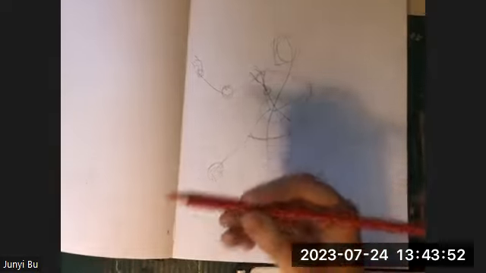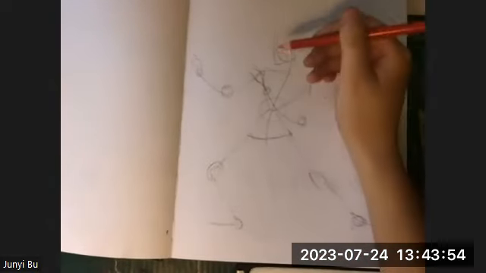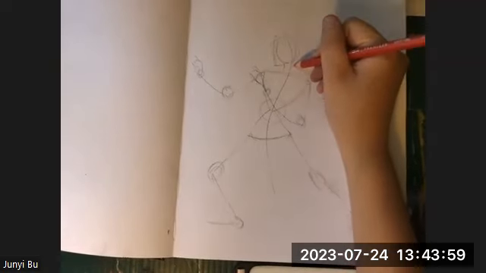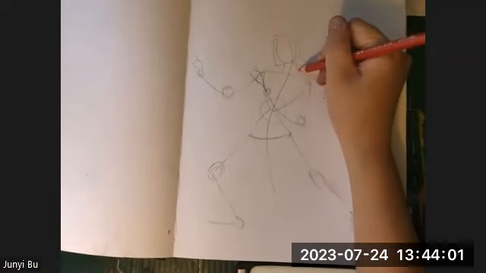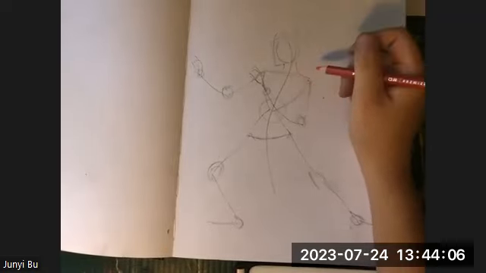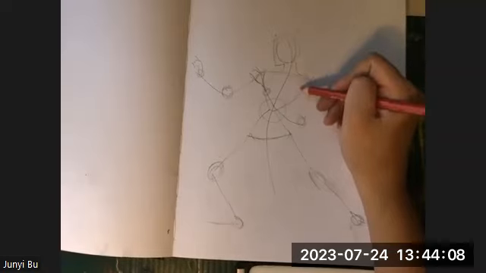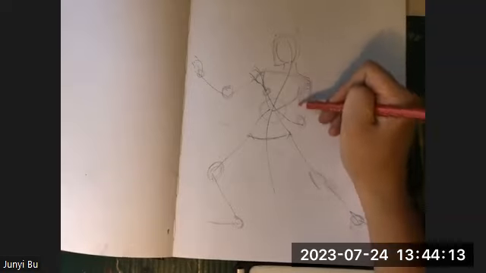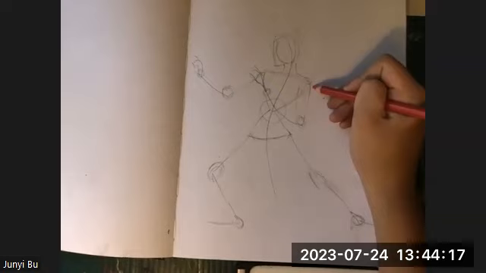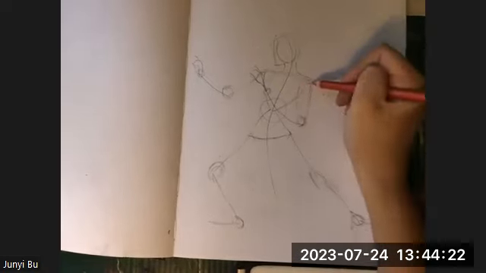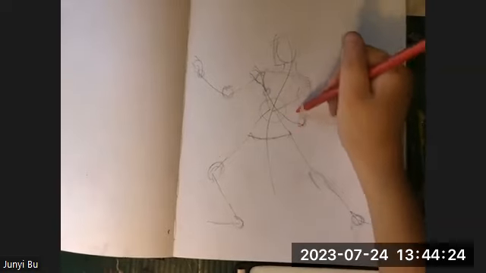I'm going to use, what is this? Poppy red. How vibrant. I think I made this person too broad. So I'll actually bring their arm in a little bit.